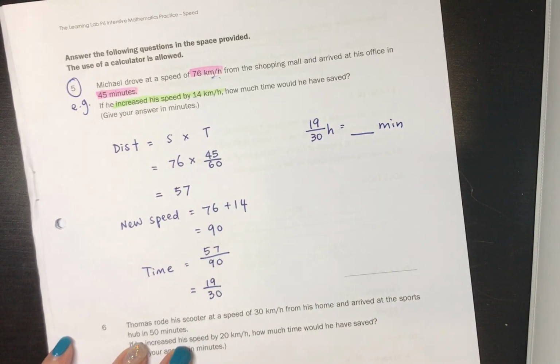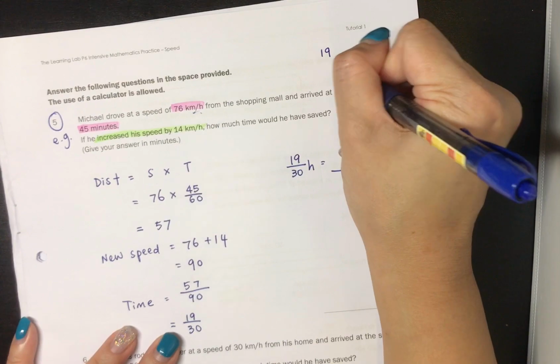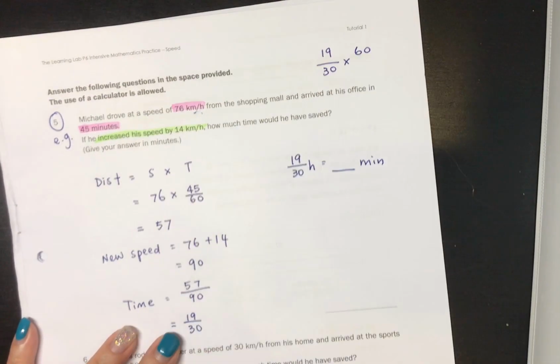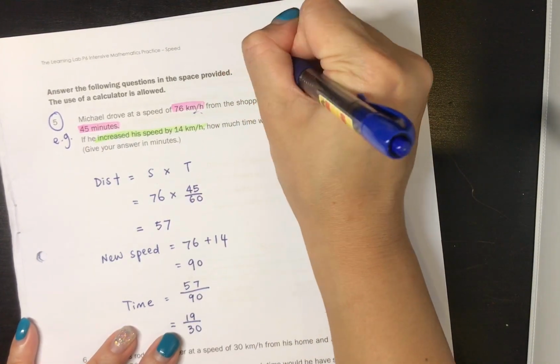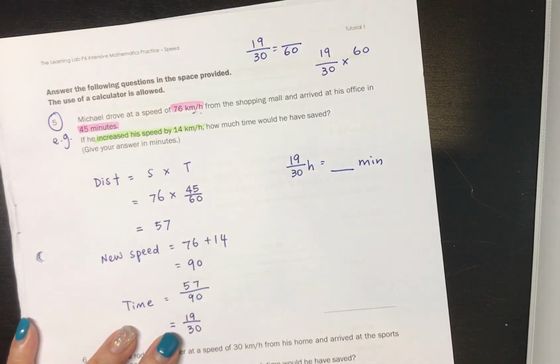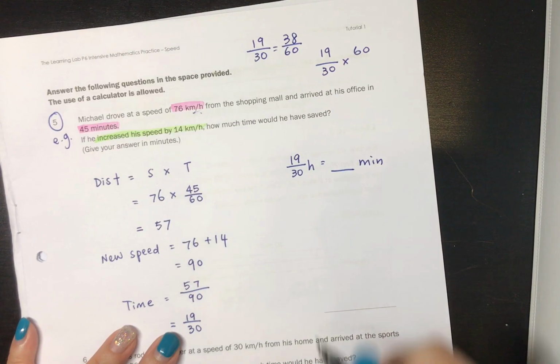Okay, so one way you can do it is you can take 19 over 30 times 60. This is one way to do it. Or you can convert 19 over 30 into a fraction over 60. Both ways are possible. Either way, you should get 38 minutes.